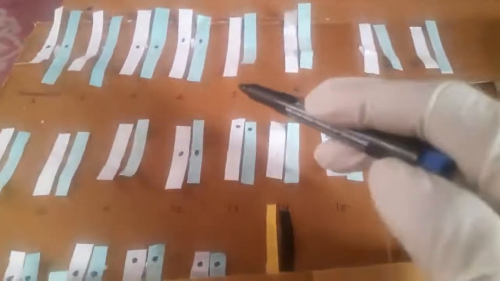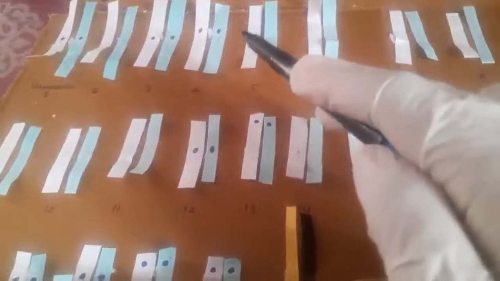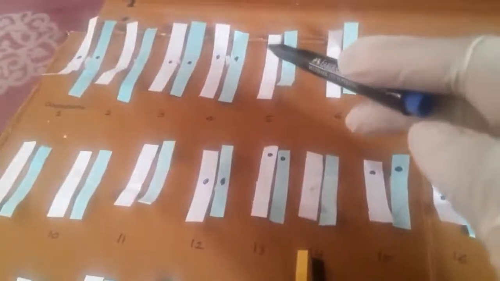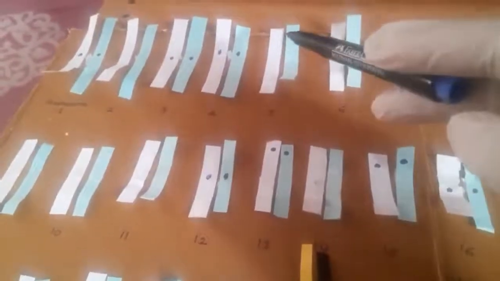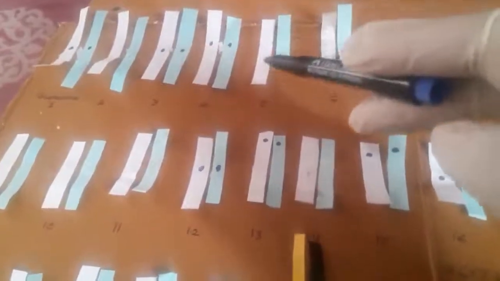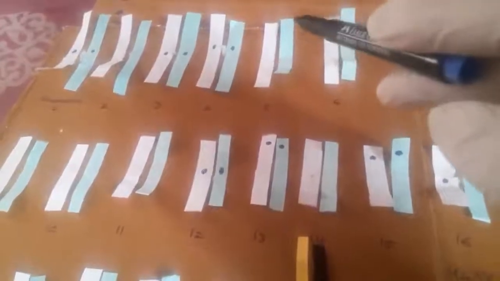In chromosome number 5, the partial deletion of the P arm occurs, 5P, that is the short arm of the 5th chromosome, in which partial deletion occurs, and that will result in the Cri-du-chat syndrome, in which the baby cries like the sound of a cat. That is called Cri-du-chat syndrome. So example of deletion is Cri-du-chat syndrome.